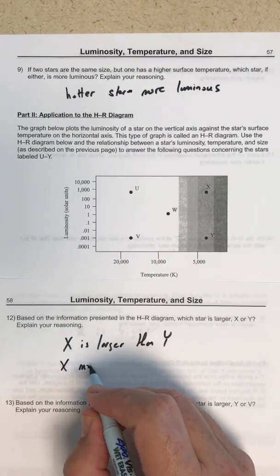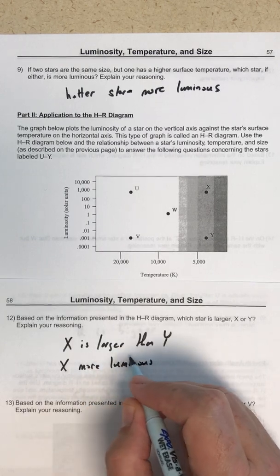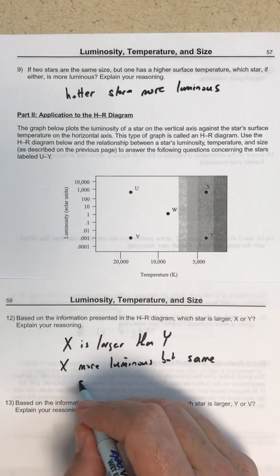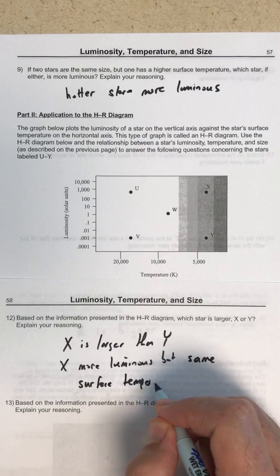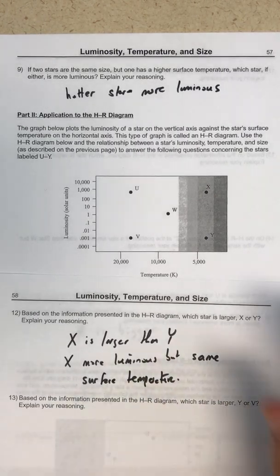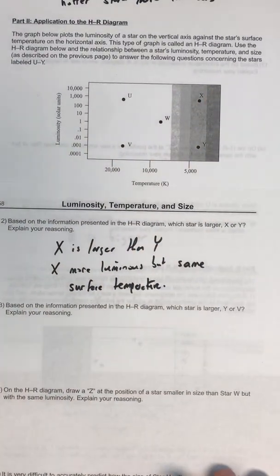X is more luminous, but same surface temperature as star Y. All right, move my HR diagram up a bit.